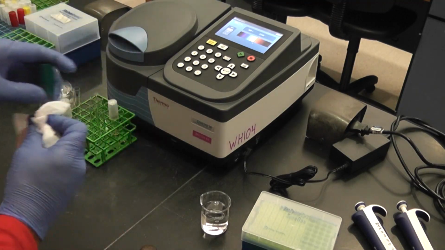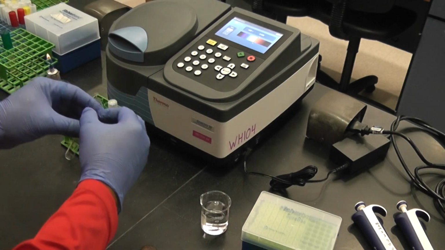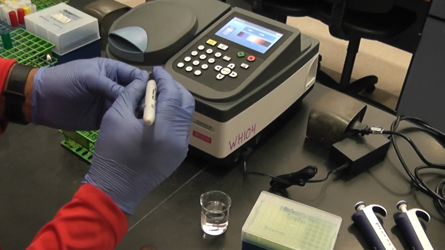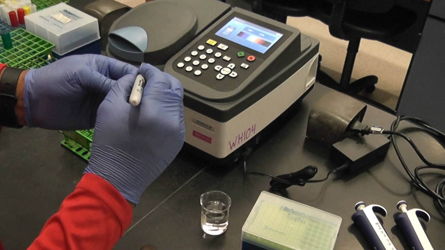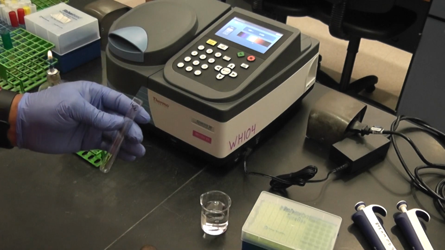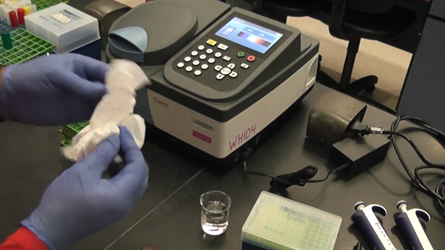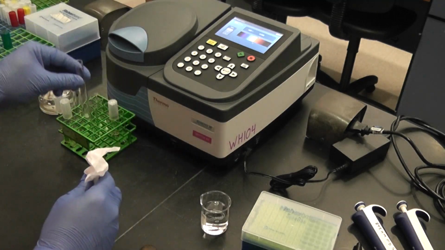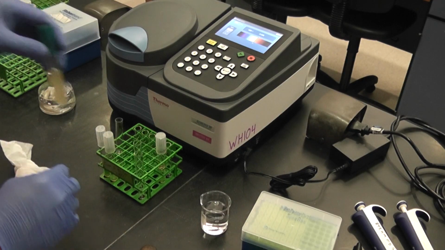So I need 3 milliliters. I'm going to take a blank slide, and I'm going to put 24 hour. So 24 hours of agitation with E. coli gave me this.